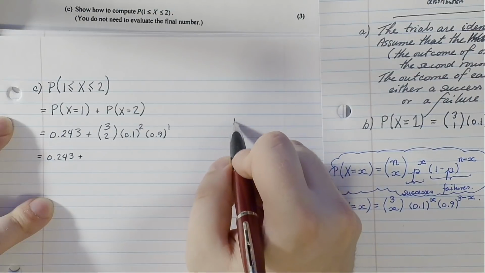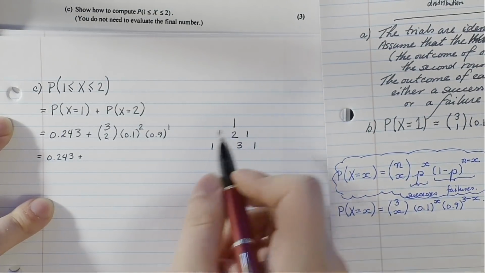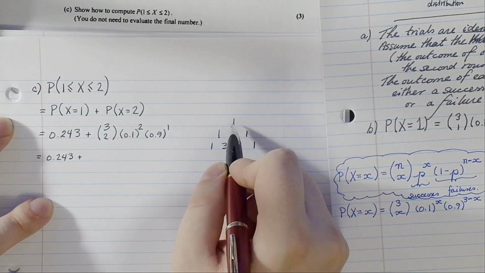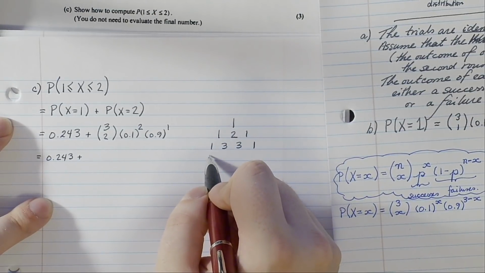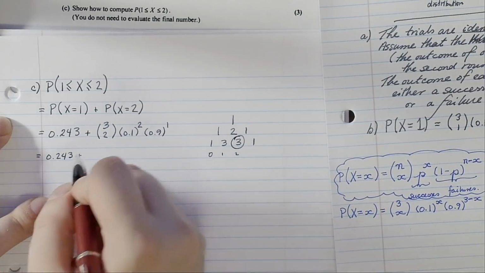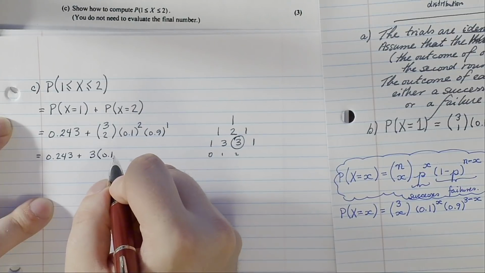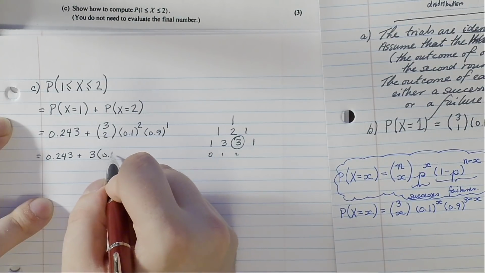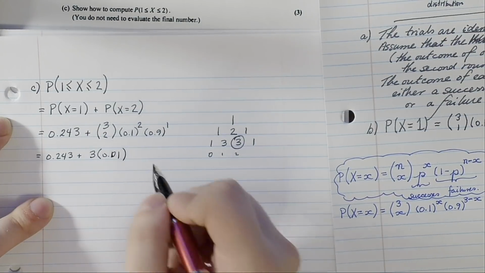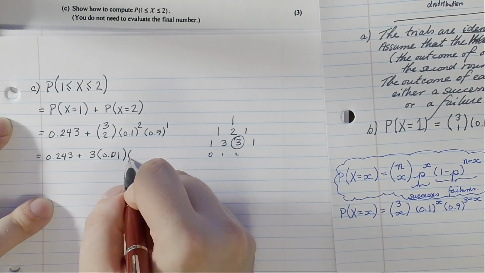And this is why Pascal's triangle comes to save the day. I don't want to have to do that formula. So this is 0, 1, 2. So this is the number I want. So it's 3 times 0.1 squared times 0.9.